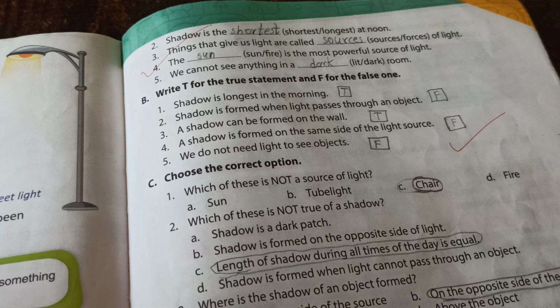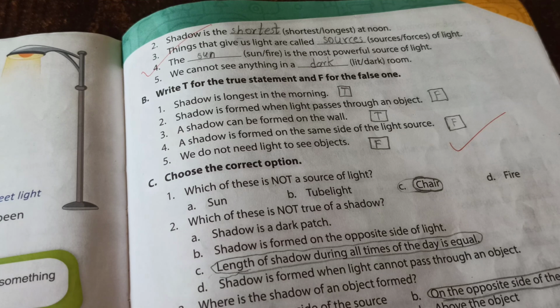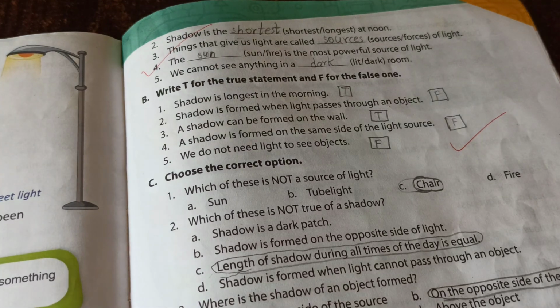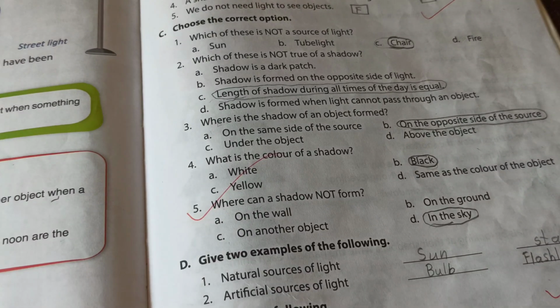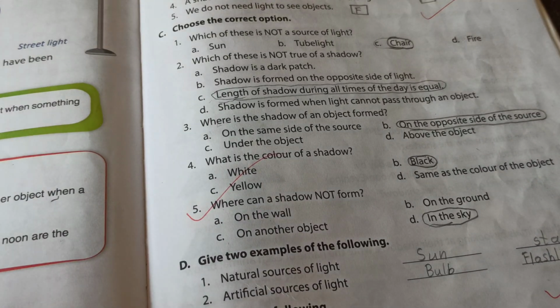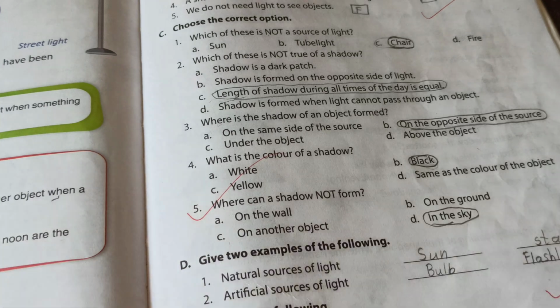Third question, where is the shadow of an object formed? Which one? On the opposite side of the source. Fourth one, what is the color of a shadow? Black. Where can a shadow not form? In the sky.